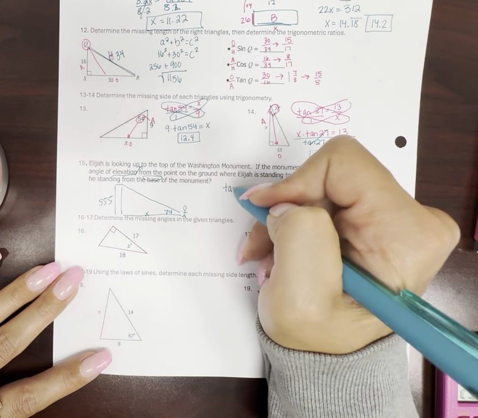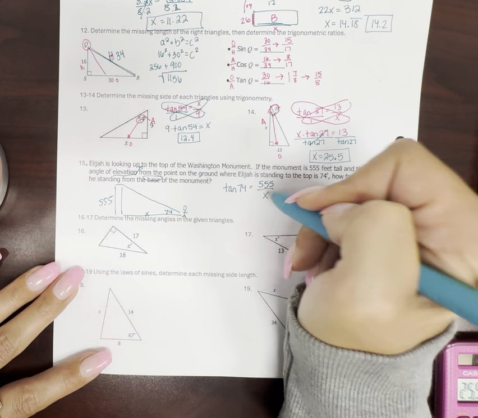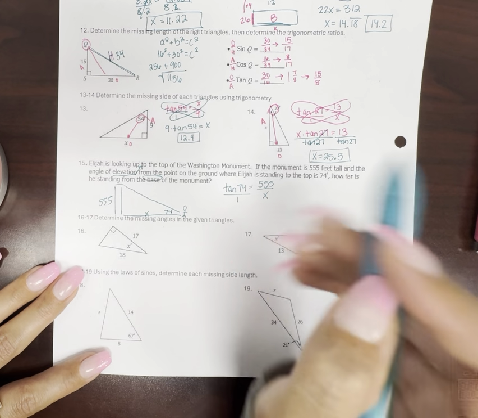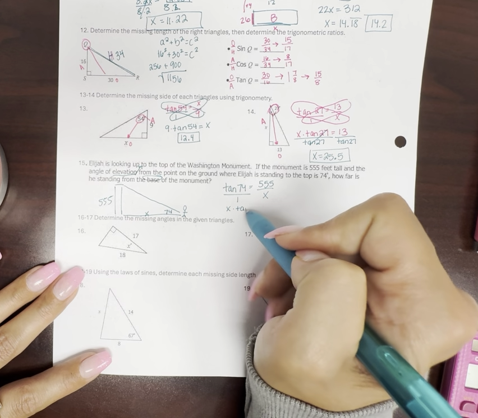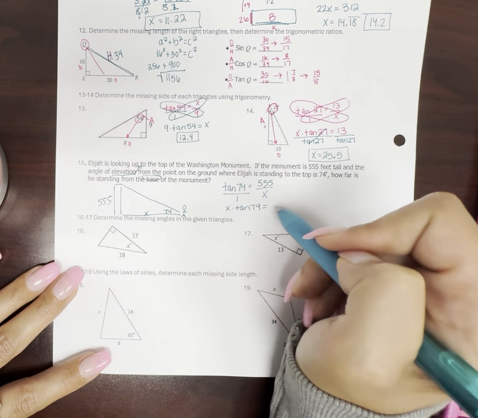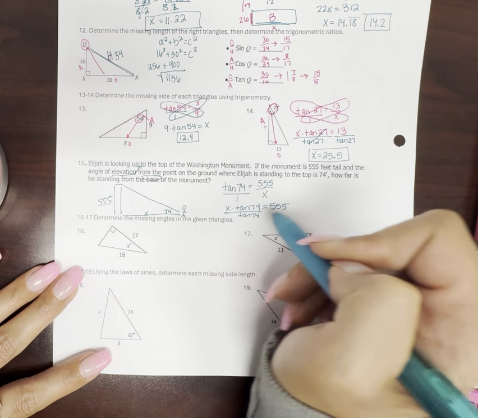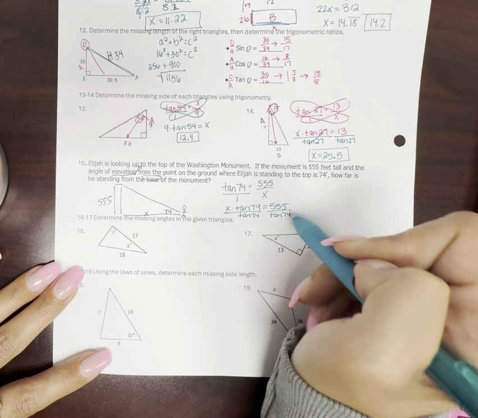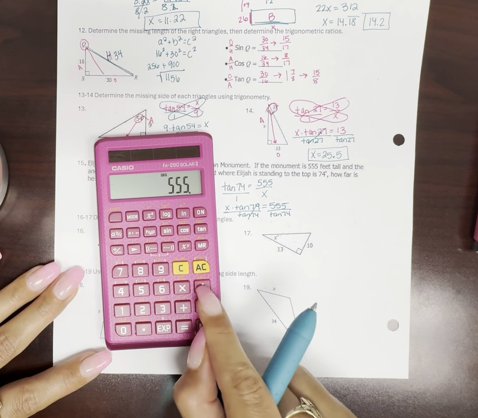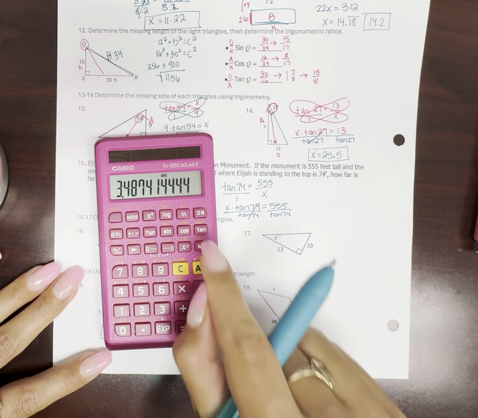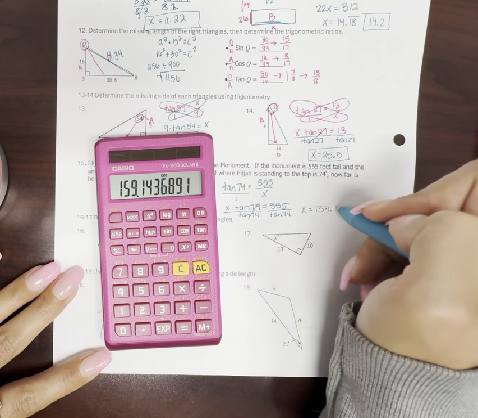So once again, I'm using tangent of 74 equals 555 over x. Put it over 1, and we're gonna cross multiply. So technically this is x times tan 74 equals 1 times 555, and then I divide by tan of 74. So 555 divided by 74 tangent, press equals. So x equals 159.1.